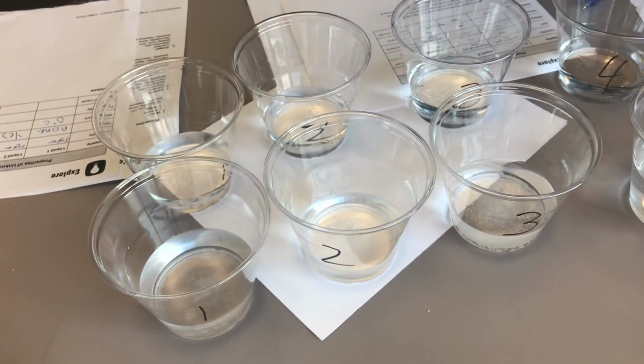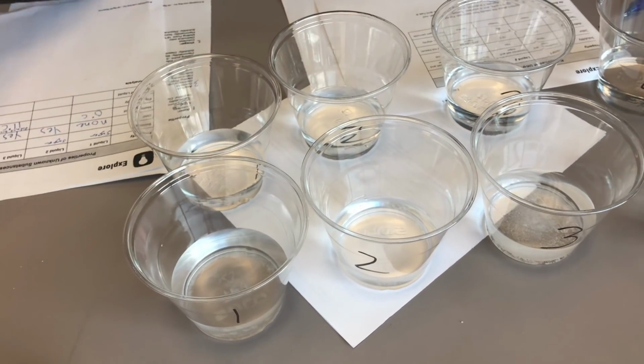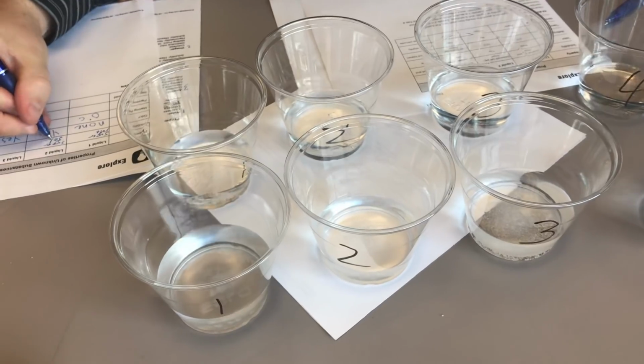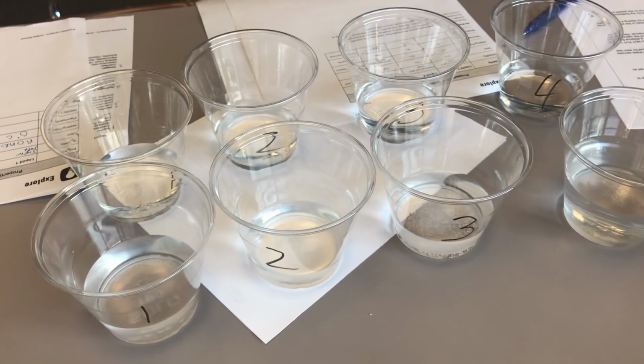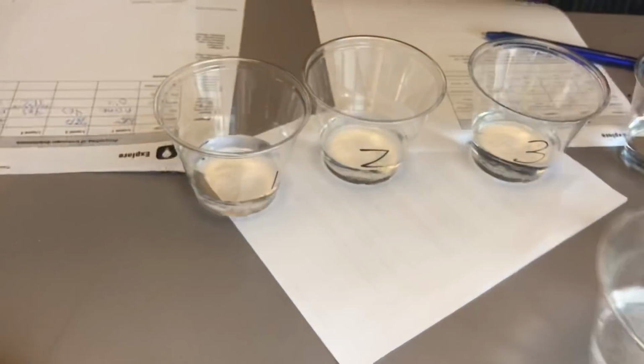So I see that the salt dissolved in liquids 1, 2, and 4, same as the sugar. So I'll record that in our data table. Okay. So here we definitely see 3 did not dissolve.